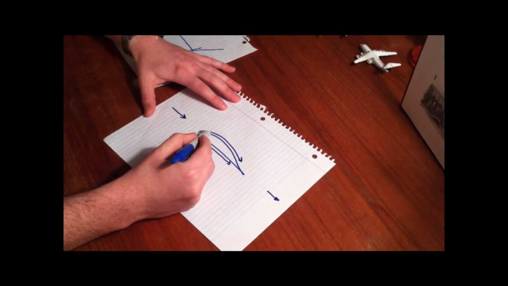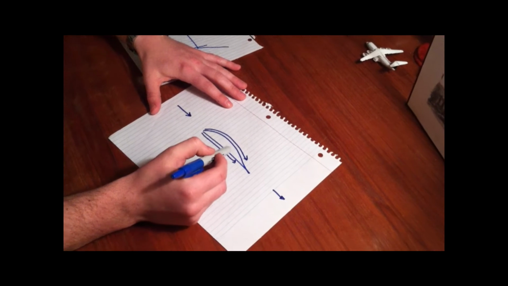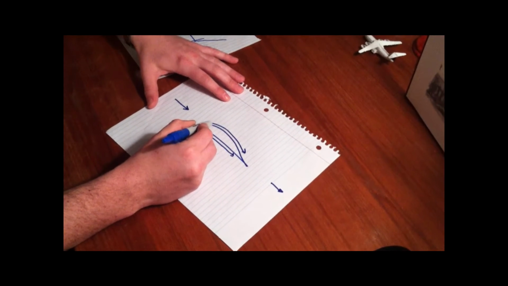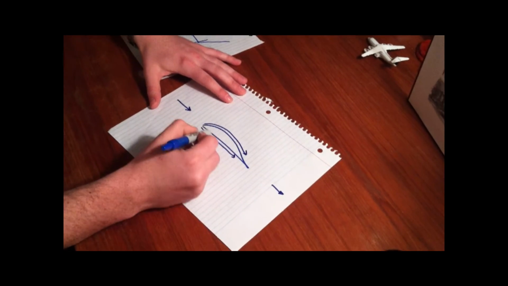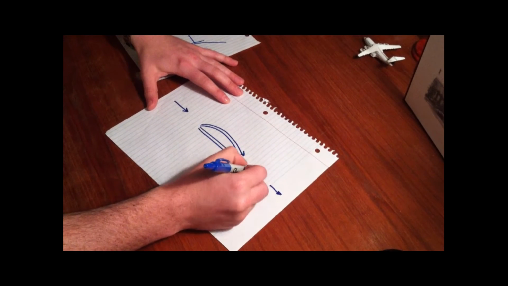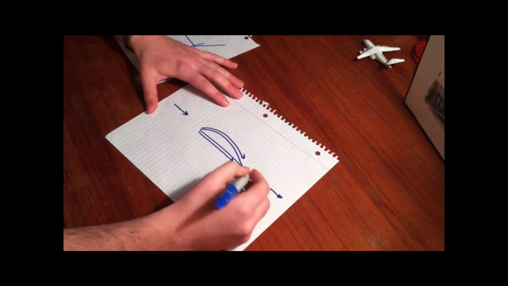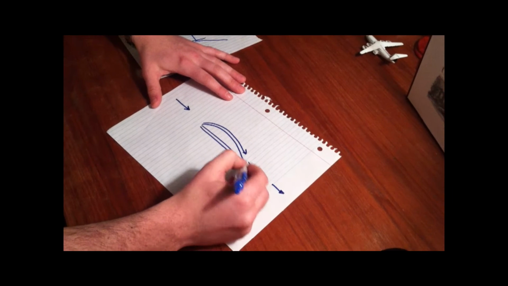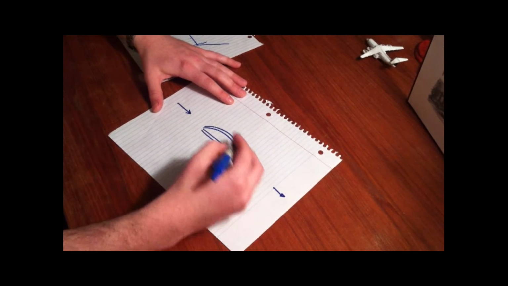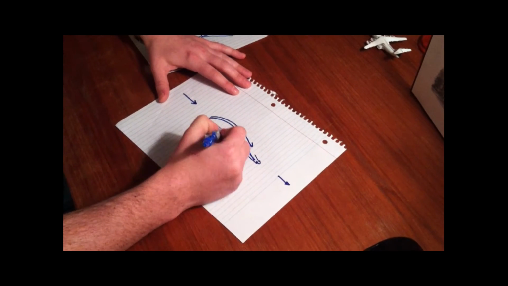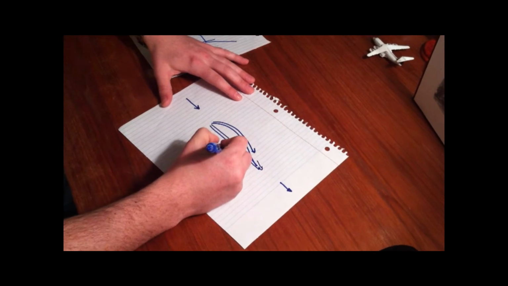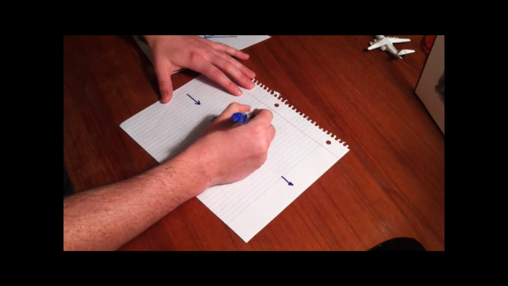If you notice, this has an arc top to it, right, which creates more surface area. Because that surface area is greater than down here, and when these two streams of air are going to meet back at the trailing edge at the same time, this air has to go faster than that air, which creates a relative high pressure and a relative low pressure.